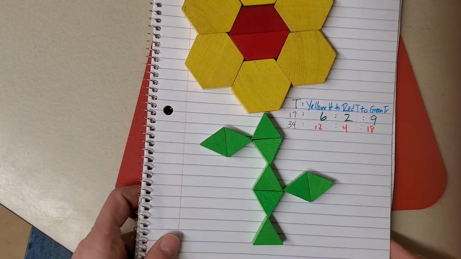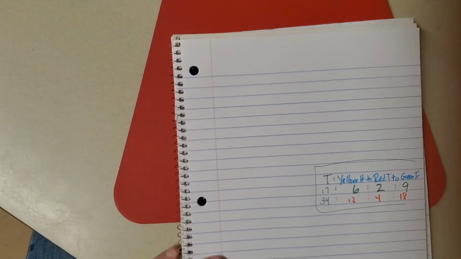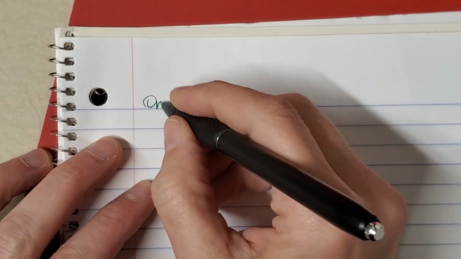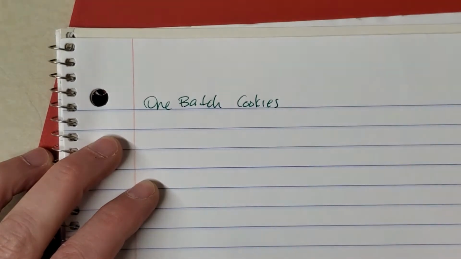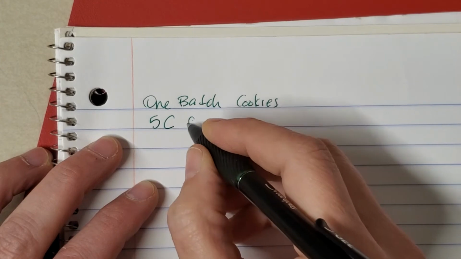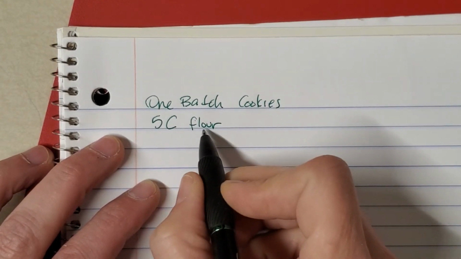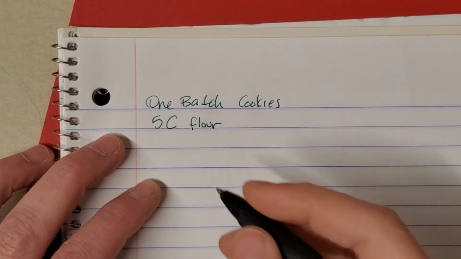Let's talk about, just get rid of our flower here, and we will cordon this off so we can still use this paper. How about we do a recipe, and for one batch of cookies, we're going to need 5 cups of flour. Notice a different flour than we were just using, right? The other stuff was flower with a W and an E. 5 cups of flour and 2 teaspoons of vanilla.